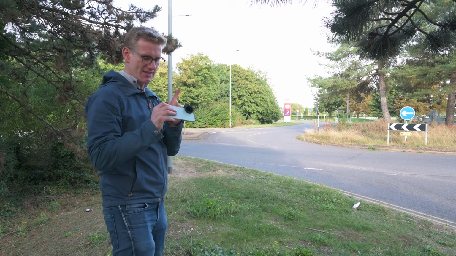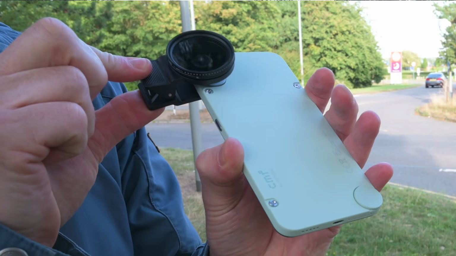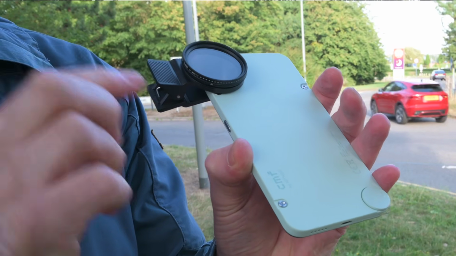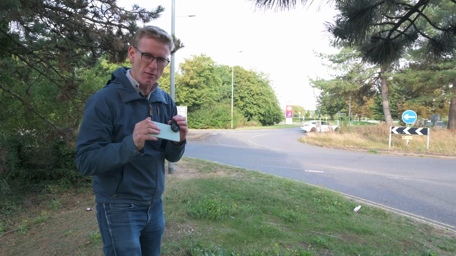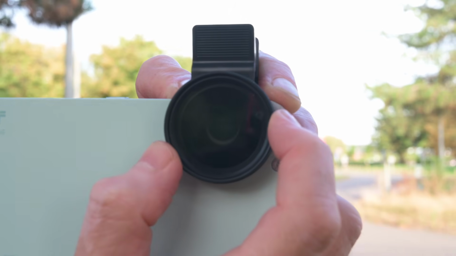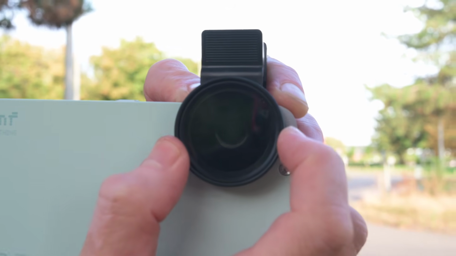The key to that, a couple of things. First of all, it's one of these. This is a clip-on lens. This is called an ND lens, which is neutral density. It's like a pair of sunglasses for your smartphone. It prevents some of the light from hitting your camera sensor. Now, why might you want to do that?